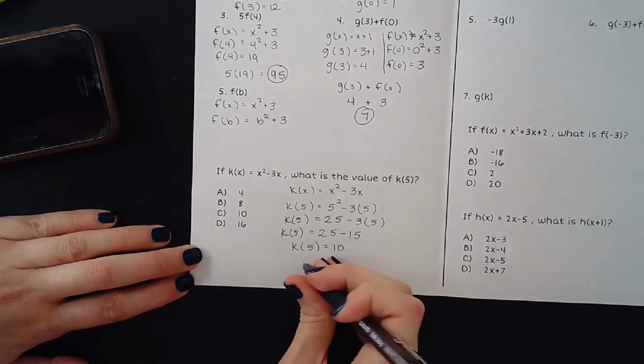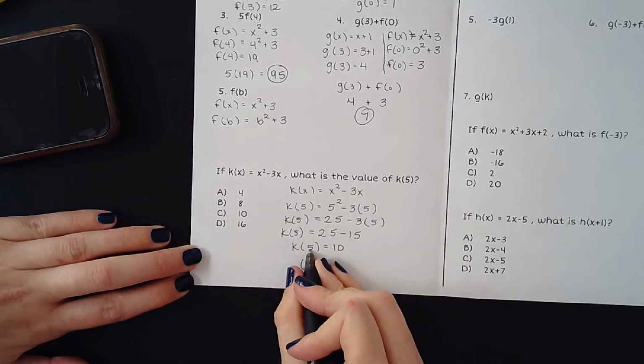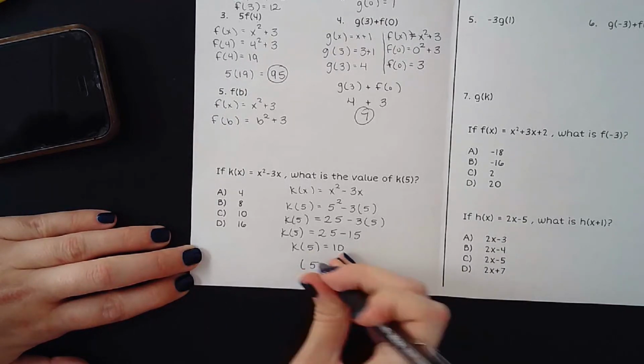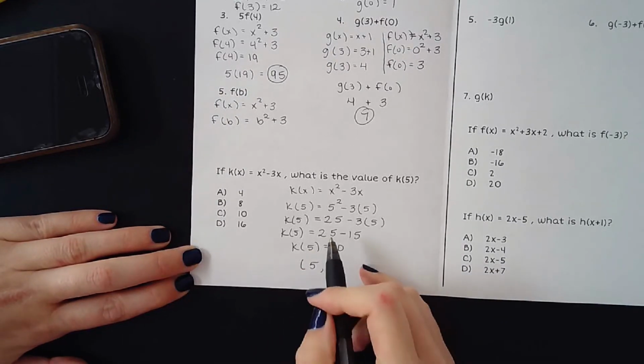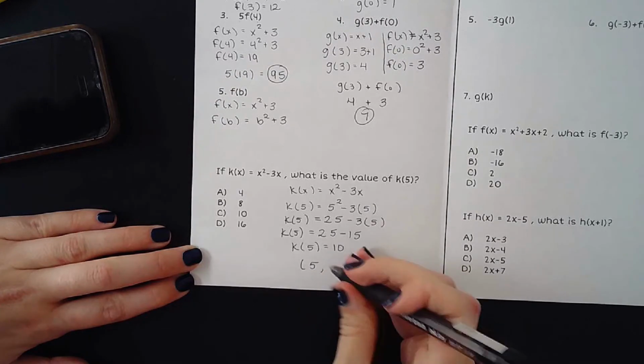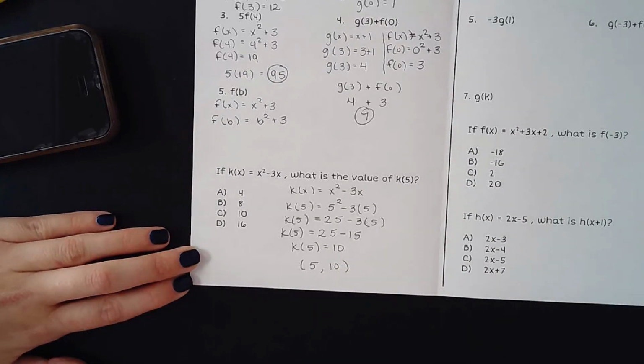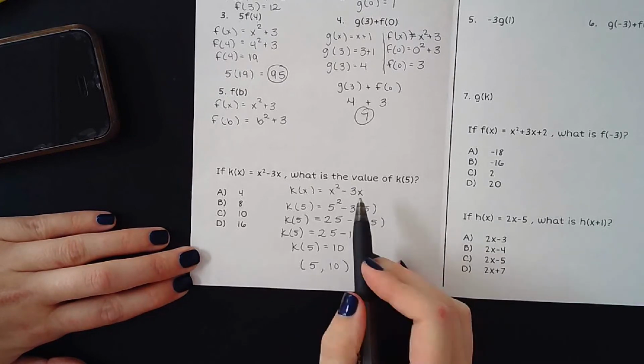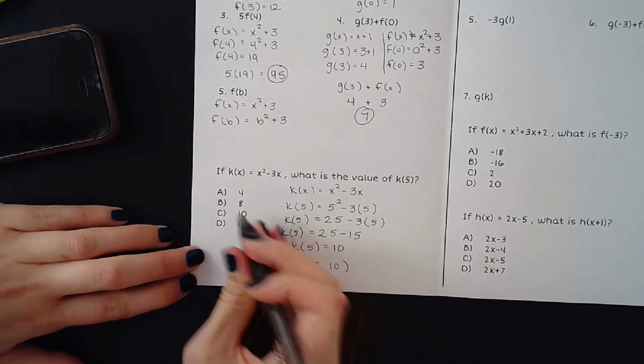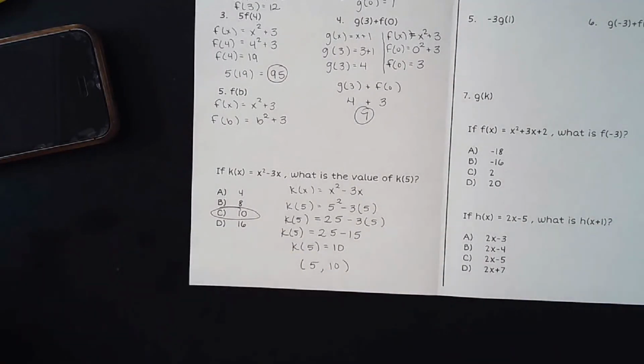So as a coordinate point, I put in 5. My input is my x value. I got out 10. My output is my y value. So this would be 5, 10. So the value of k of 5 is C.